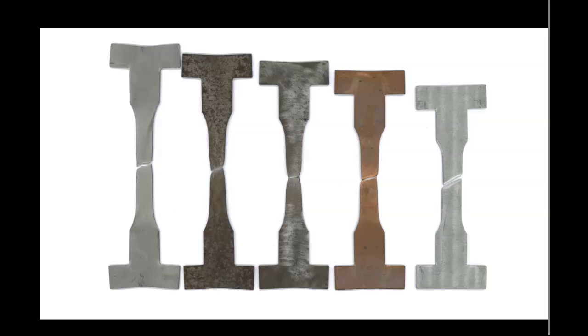True strain and engineering strain. So engineering strain just takes the relative dimensions of your sample at fracture relative to the original. And the true strain is the natural logarithm. So normally the natural logarithm will overestimate the value of engineering strain, which means that the true strain will be slightly larger than the engineering strain.